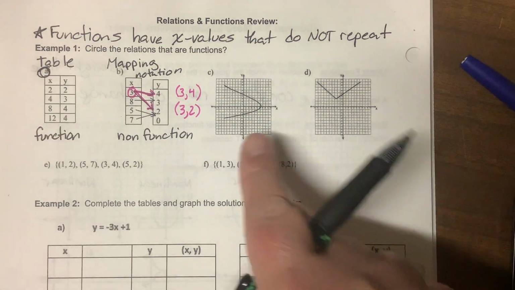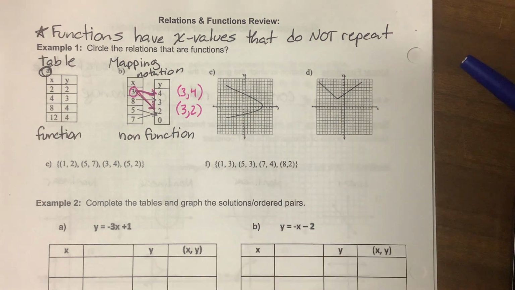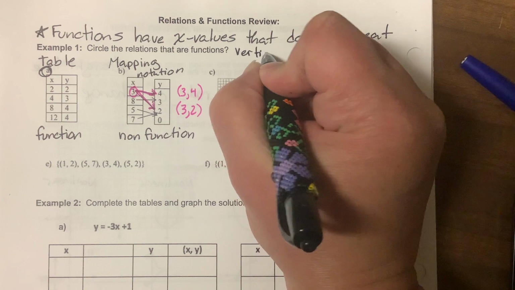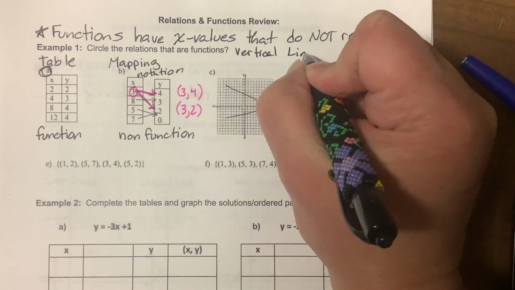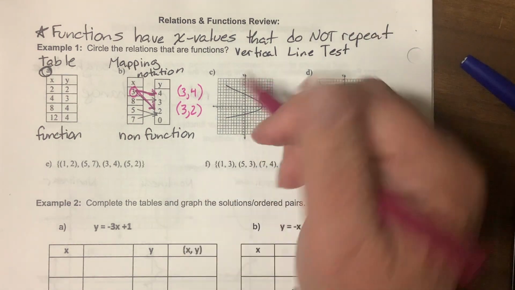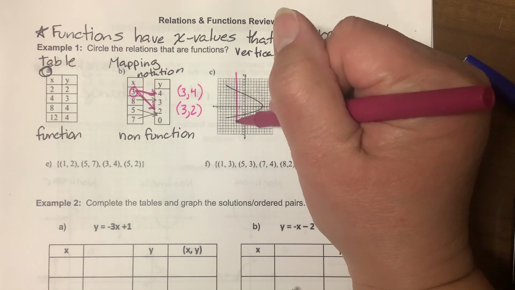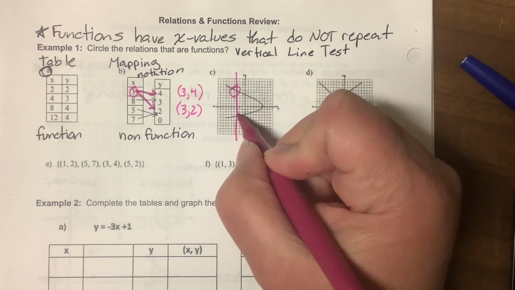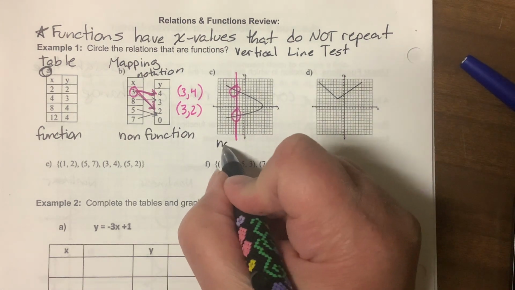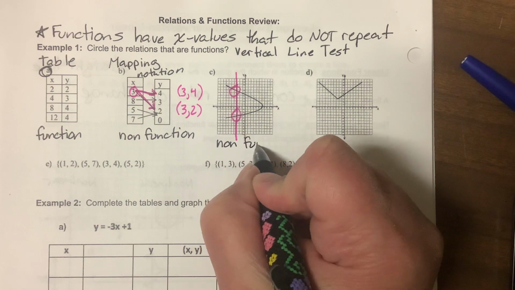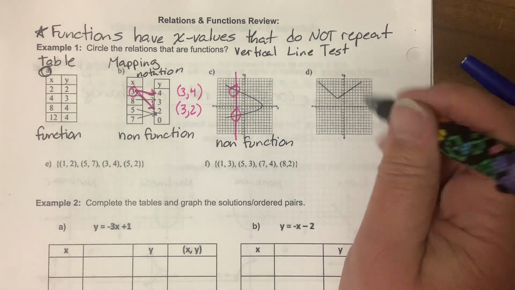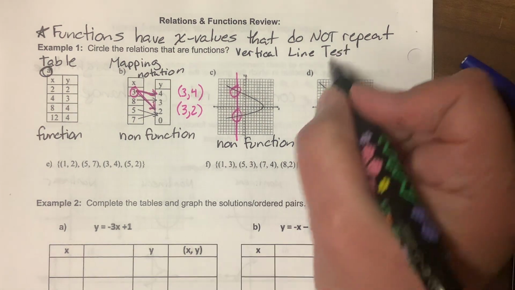That does not. Now these are graphs, and I'm going to bring your brain back a little bit to the vertical line test. Remember the vertical line test? If you can draw a vertical line, and let's just trace one of these lines that's already here, and it touches the function twice, that is not a function. This is a non-function. And what about that? Well, I could trace every single one of those vertical lines and it wouldn't hit twice. That's a function.